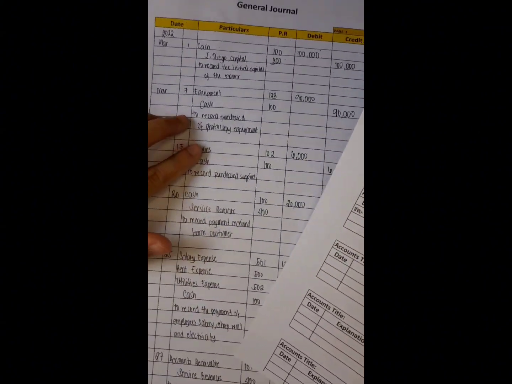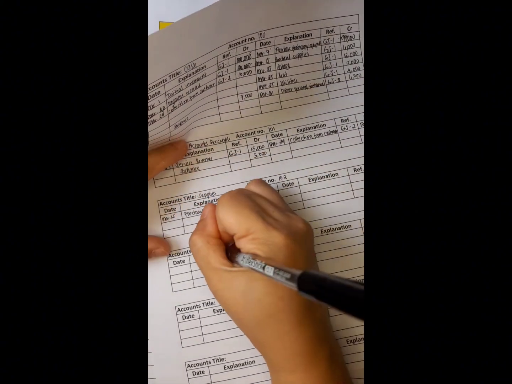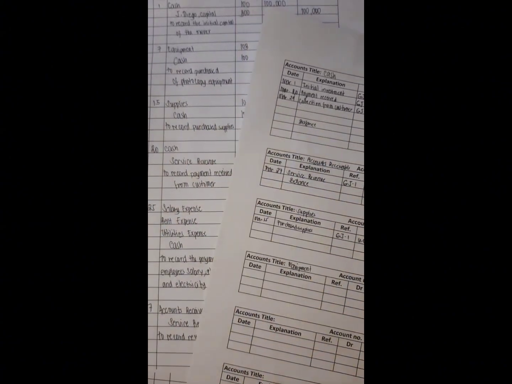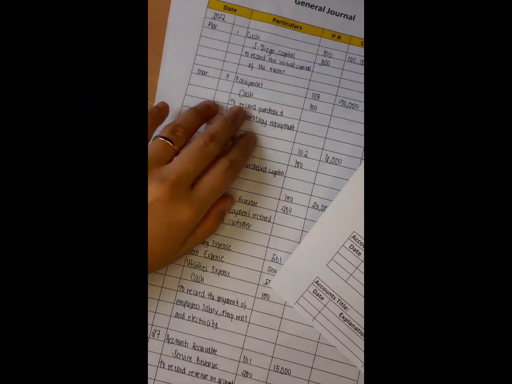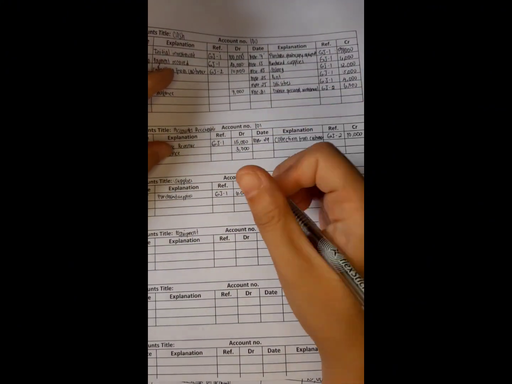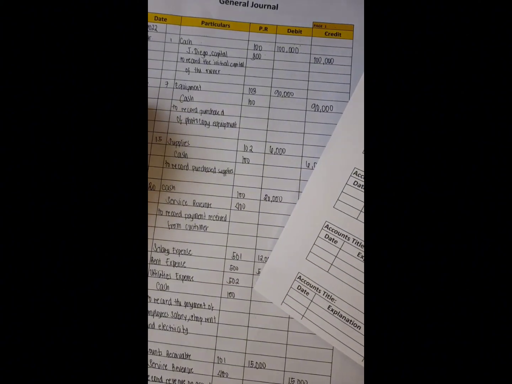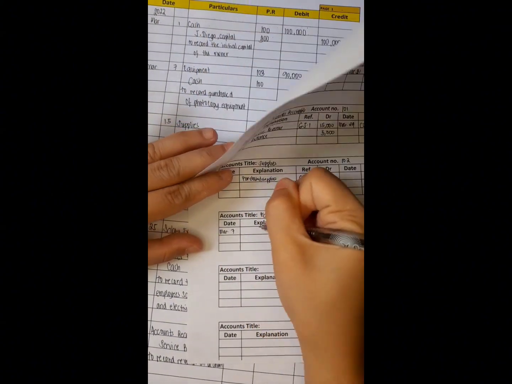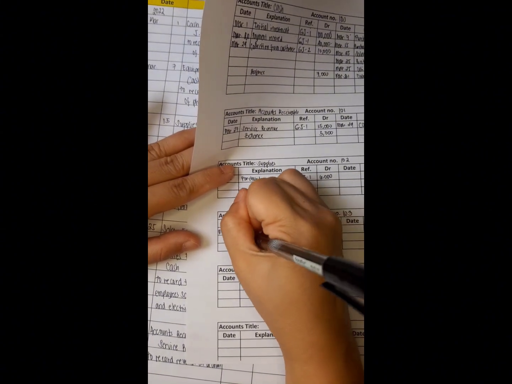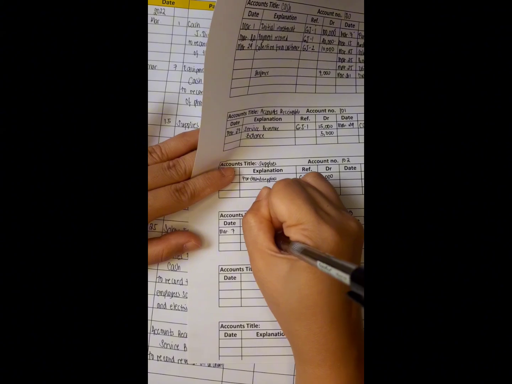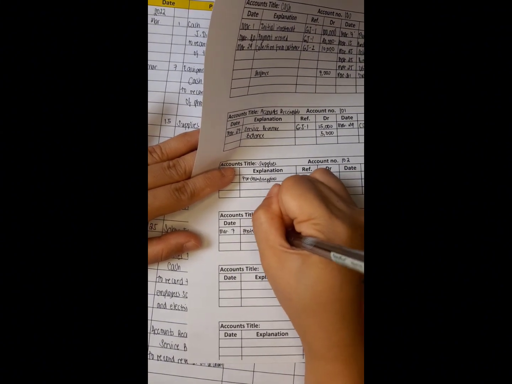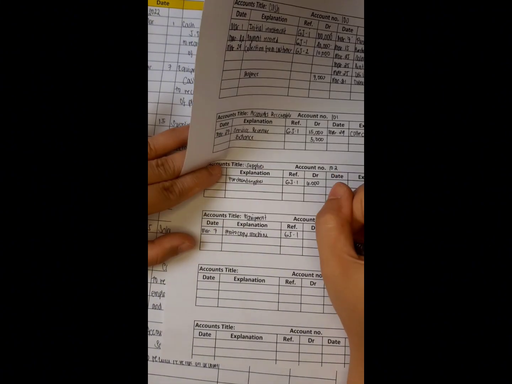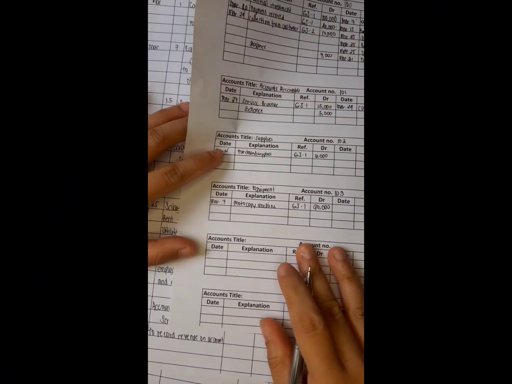So, let's move now to our equipment. Equipment natin ay nasa kanyang PR number is 103. So, lagyan natin dito 103. Explanation. So, lagyan photocopy. And this is March 7. March 7. So, photocopy machine. Or equipment. So, GJ1, General Journal 1. Debit natin is 90,000. Okay. So, we're done with the equipment.